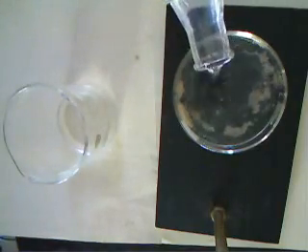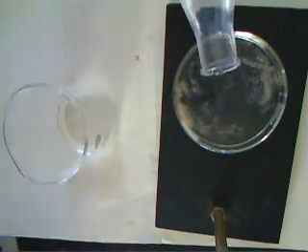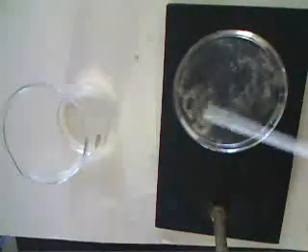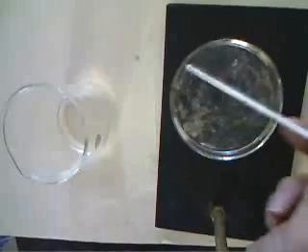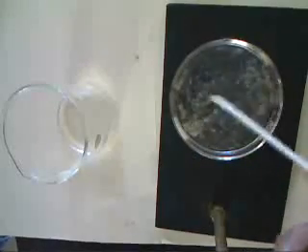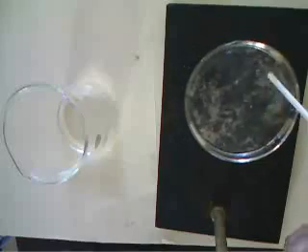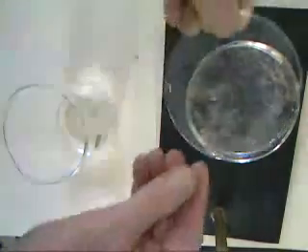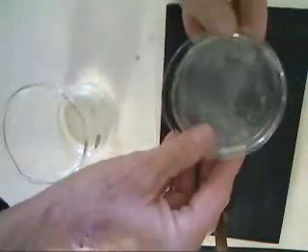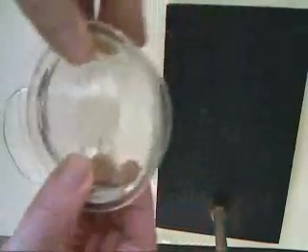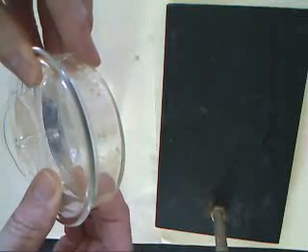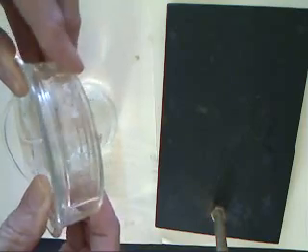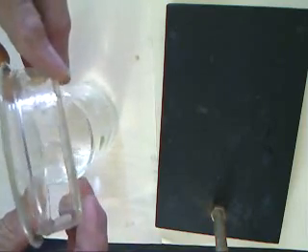Add some more water to do a second wash, to make sure we have gotten rid of all the salt. And again, decant as much of the water as we can, without losing any of our sand.